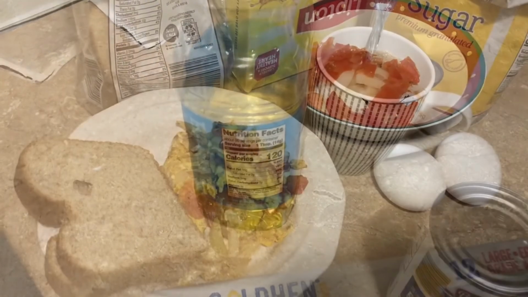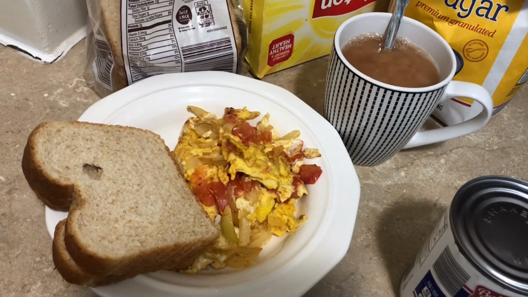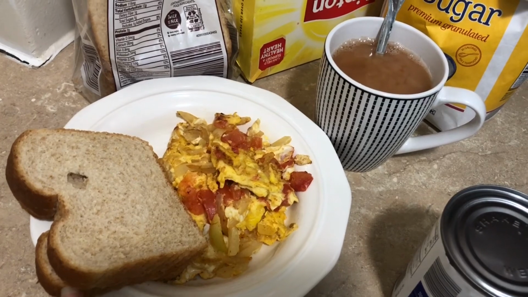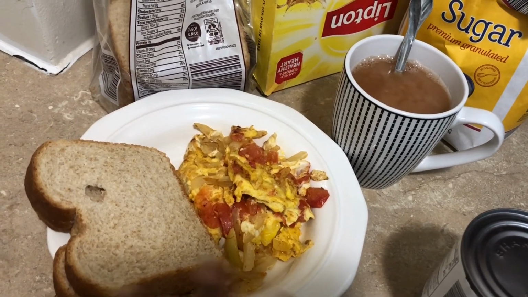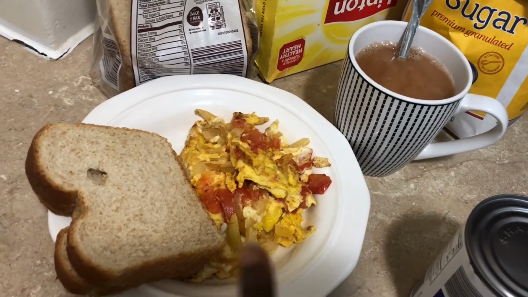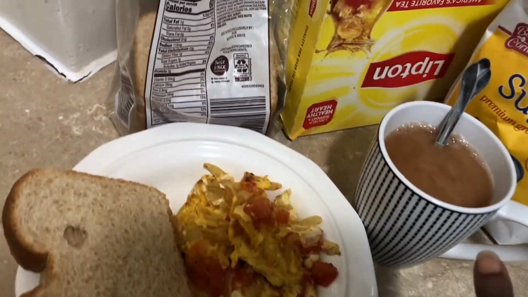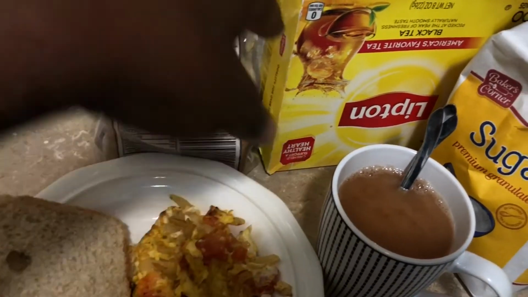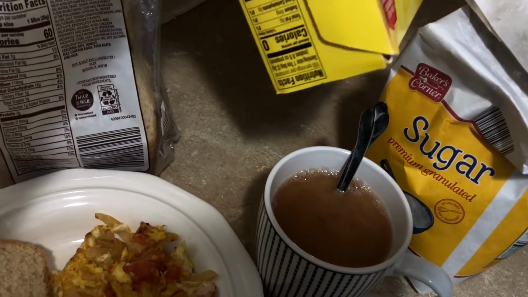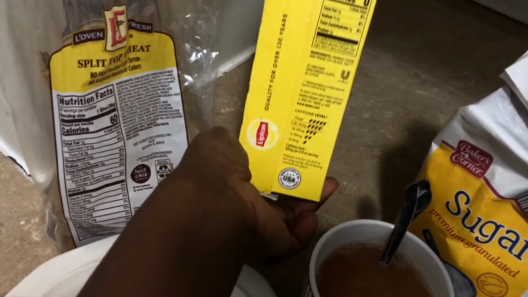right? So here is what breakfast looks like, right? I have 2 breads here. This is wheat bread because I love wheat bread. I have 2 eggs. I have a cup of Lipton here. Obviously, Lipton has 0 calories, as you can see here.